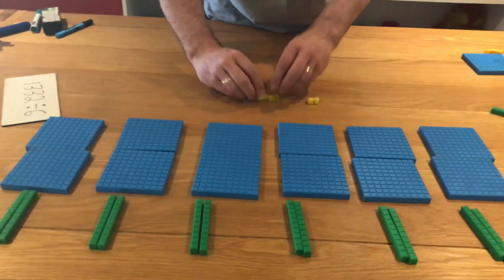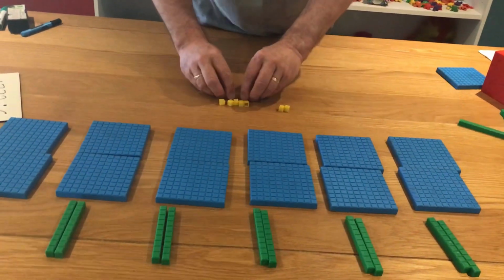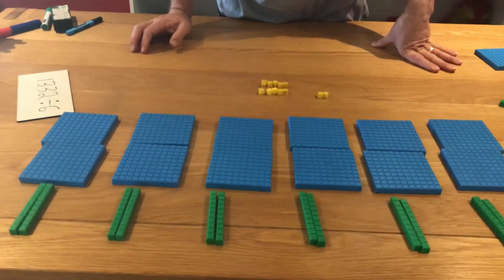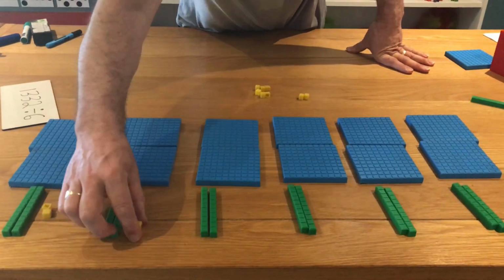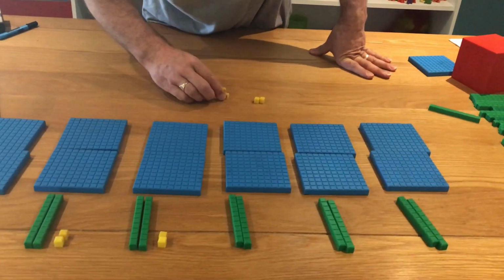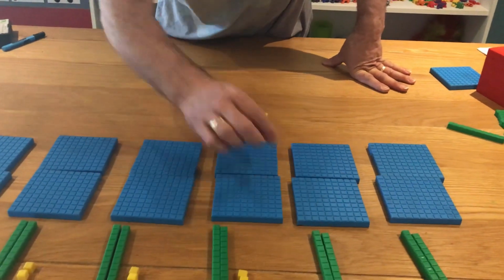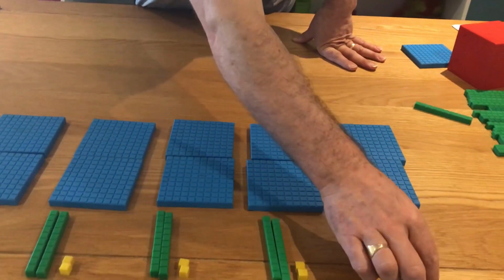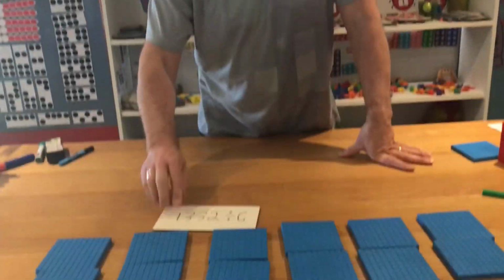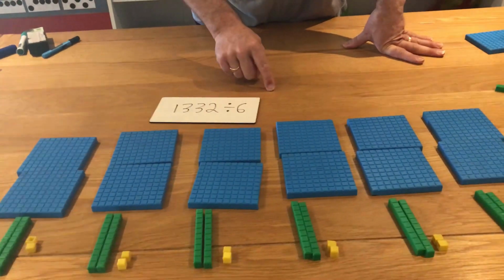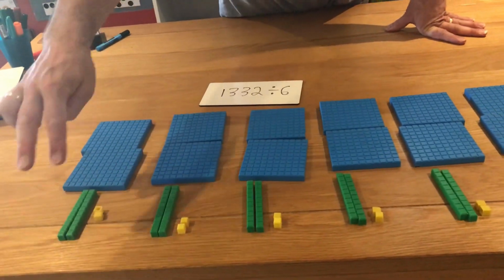So there's 5 ones. And there's another 5 ones. I've now got 12 ones. They can again also be shared between 6. 2, 4, 6, 8, 10, 12. So even with a big number, it doesn't take that long to actually show the children what it actually means. 1,332 divided by 6 is 222.